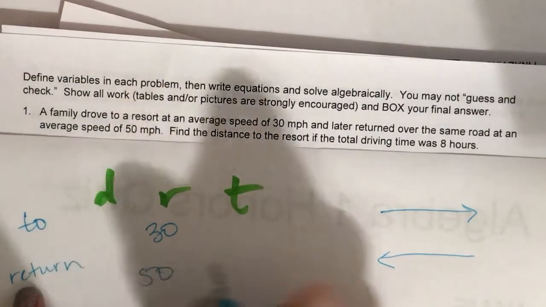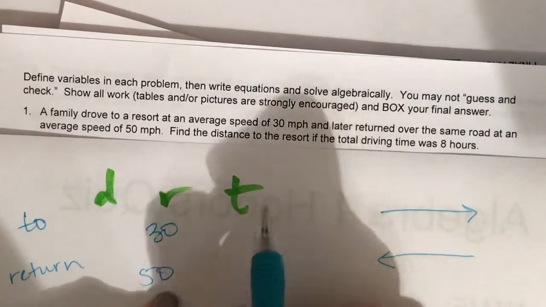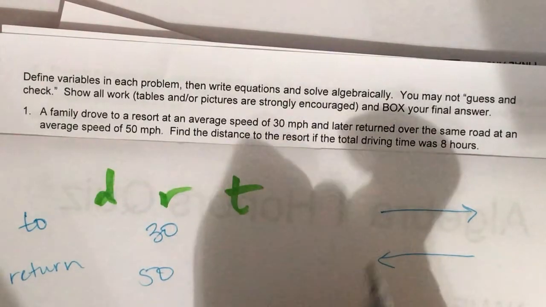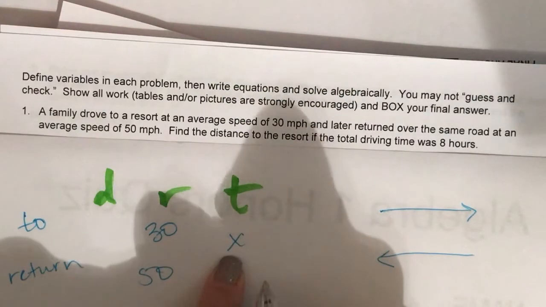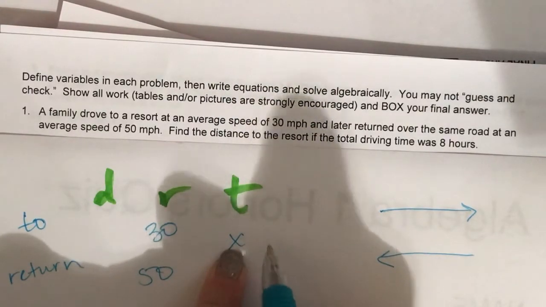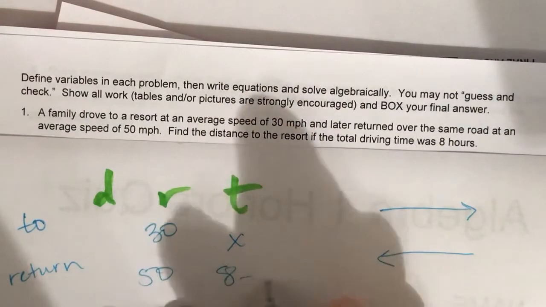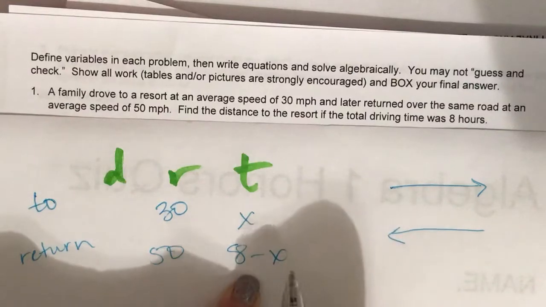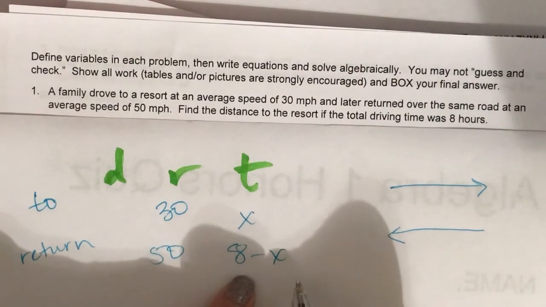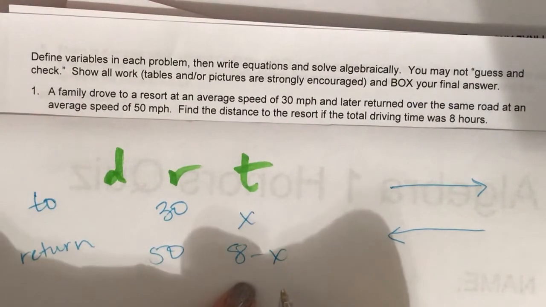50 miles per hour. And the total driving time was 8 hours, so we just let one of the legs of the trip be X hours as far as how long it took, which means the other leg or the return, or whichever you chose, would be 8 minus X, the difference from 8 hours.